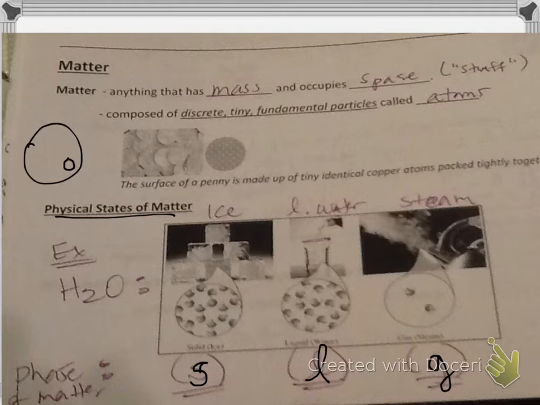Now, a lot of compounds can exist in all 3 phases. One example of matter that exists in all 3 phases is water, which you probably know as H2O. 2 hydrogens and 1 oxygen. Now, when we write H2O, the H stands for hydrogen, the O stands for oxygen, and we'll cover this in chapter 3 when we get to elements and compounds. But there's 2 hydrogens and 1 oxygen chemically combined together.